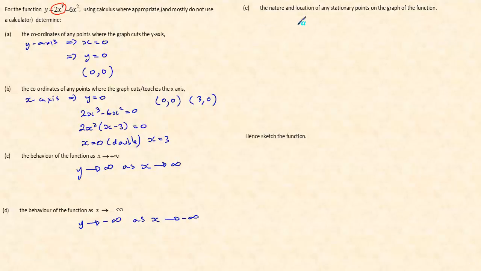We now want the nature and location of any stationary points on the graph. So dy dx is going to be 6x squared take away 12x. If dy dx is equal to 0, that means that 6x squared minus 12x is equal to 0.